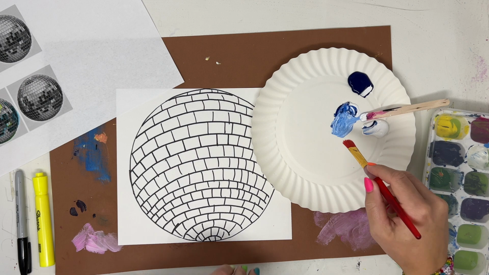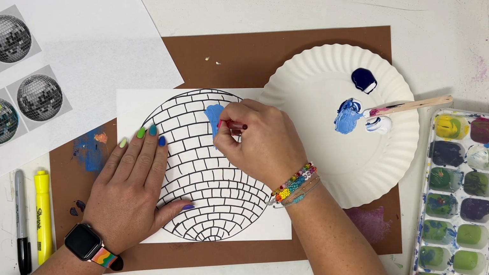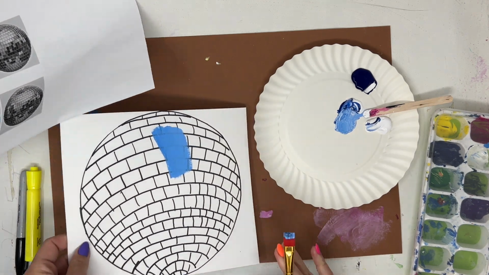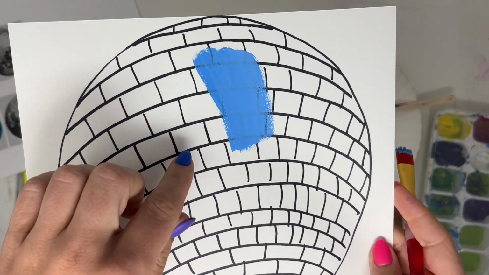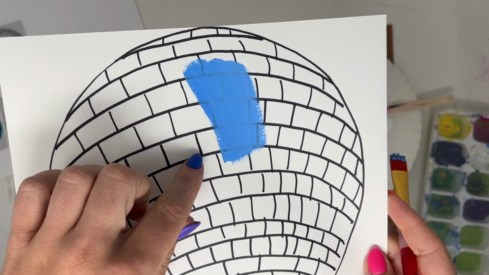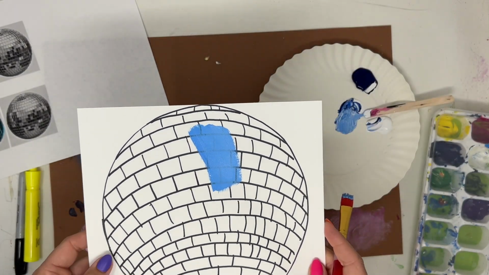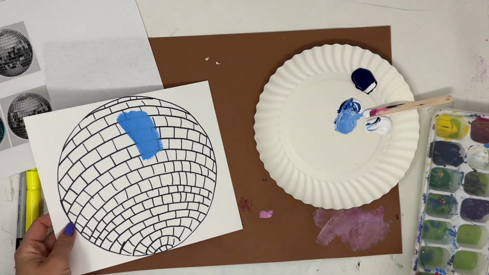All right, so I'm just going to take my brush and paint right over top of this. You should be able to see the lines through there, okay? We're going to go over this later, but this is going to be a lot easier so that we don't have to draw on top of it. So it is totally okay to see those black lines from the disco ball there.